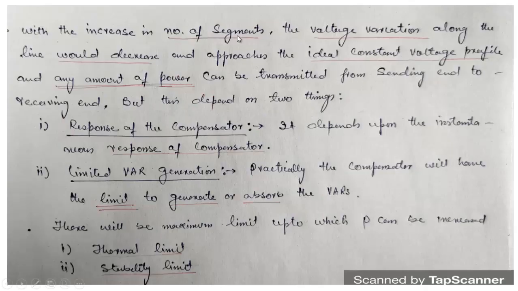Now with the increase in number of segments, the voltage variation along the line would decrease and approach an ideal constant voltage profile, and any amount of power can be transmitted from the sending end to the receiving end. So if the number of segments and compensators has increased, we can approach the ideal constant voltage profile and any amount of power can be transferred. But it depends upon two very important things: the response of the compensator and the limited var generation.